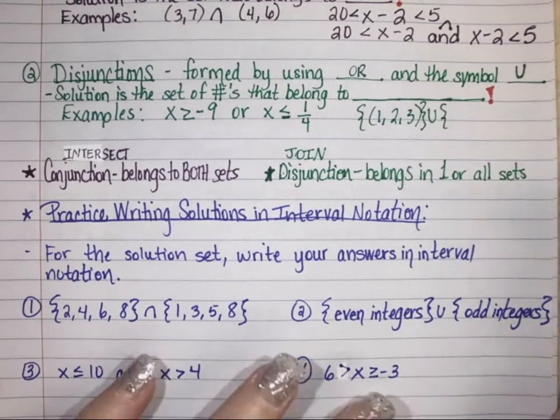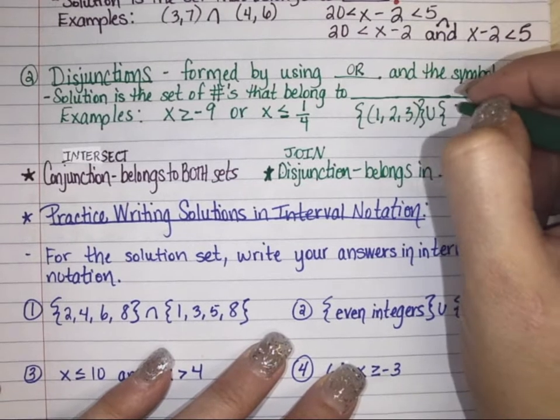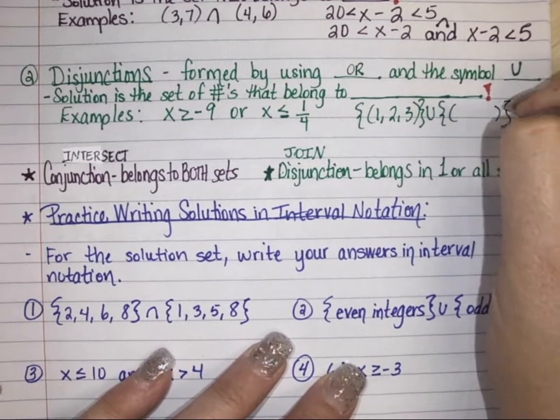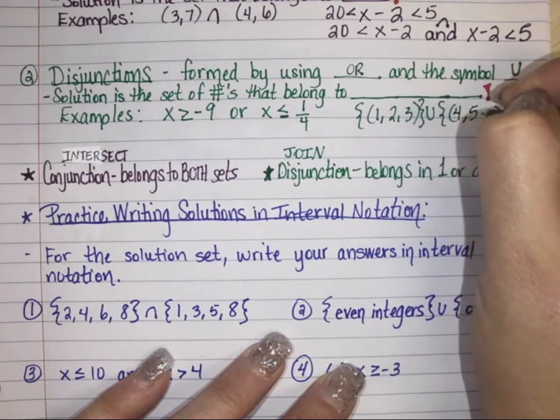So 1, 2, 3 for this solution set, and we can also join it with the solution set 4, 5, and 6.